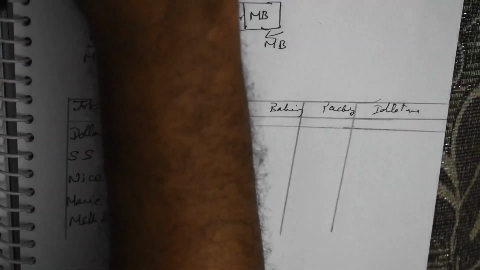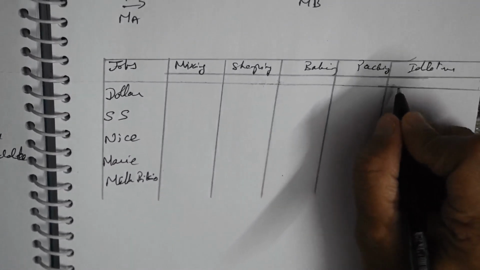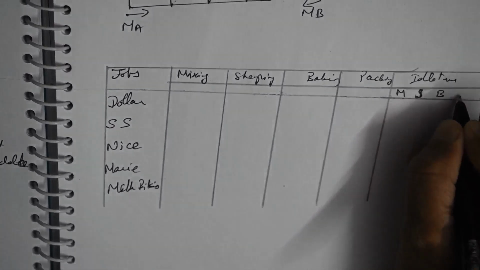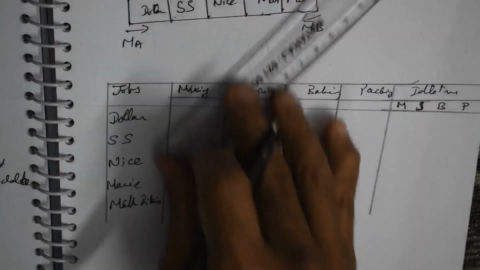Idle time for mixing, shaping, baking, packing.